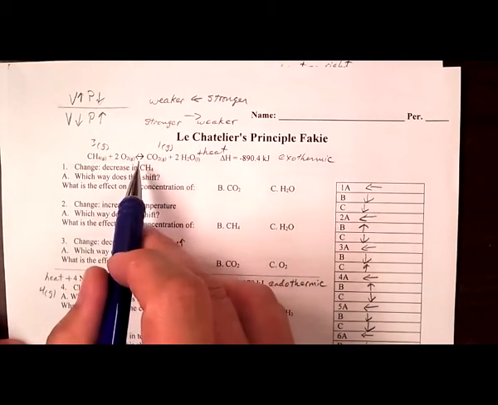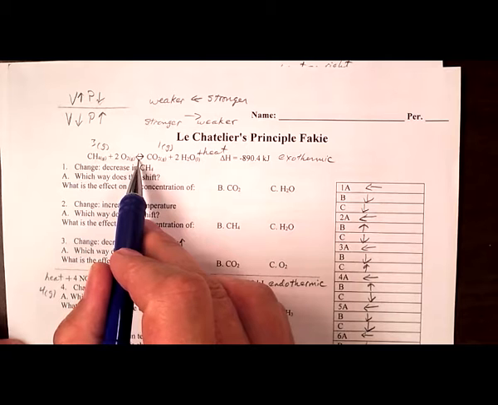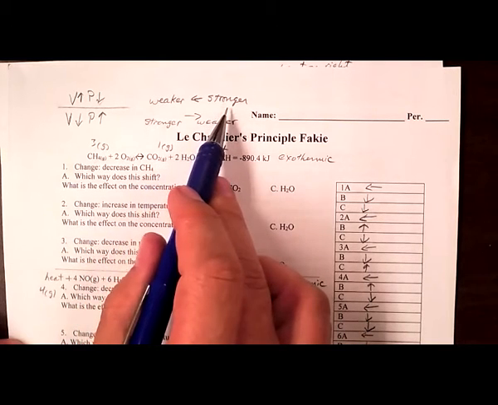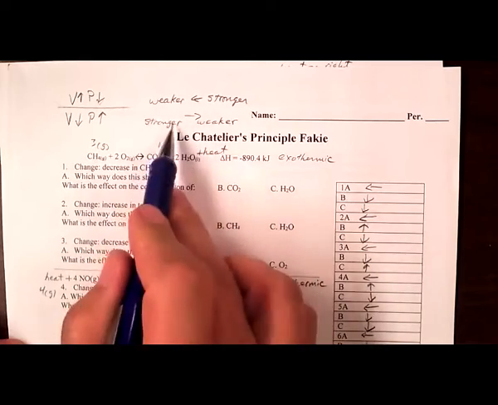A system that is in equilibrium, that should be a double arrow, showing that it's in equilibrium, always shifts away from the stronger side and toward the weaker side, whichever way that is.